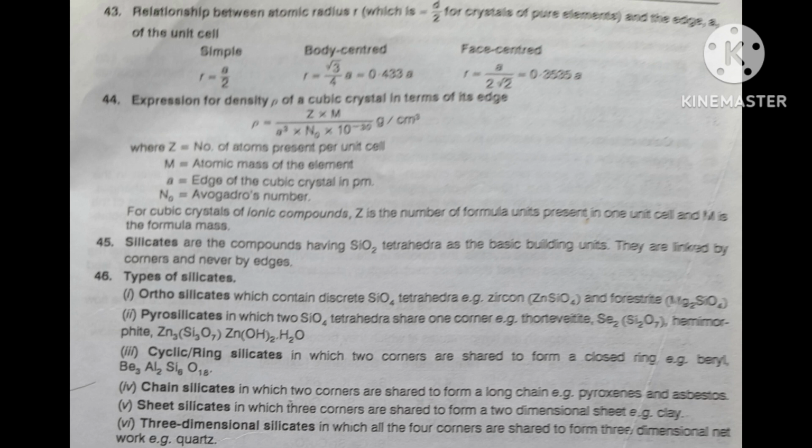Then I told the examples, 2 examples for orthosilicate. First is zircon, that is ZnSiO4, and second is forsterite, that is Mg2SiO4. The first type is orthosilicate, and I told the example also. Now the second type, pyrosilicate. There are 6 types in total. Then the second type is pyrosilicate.